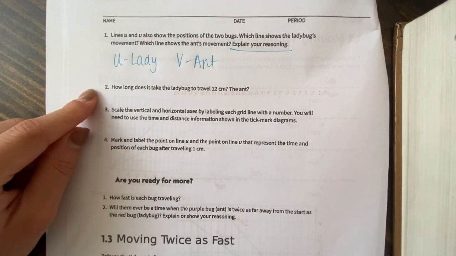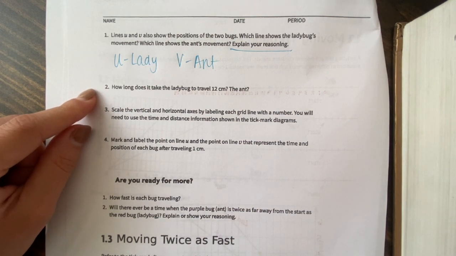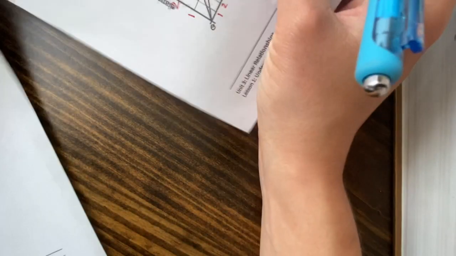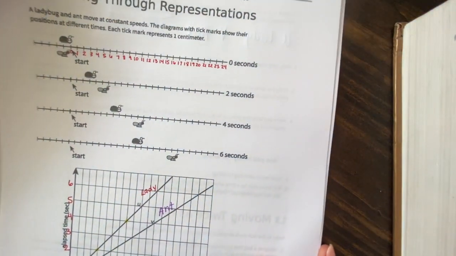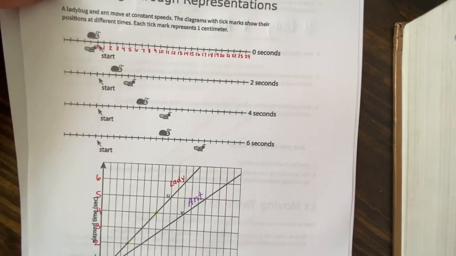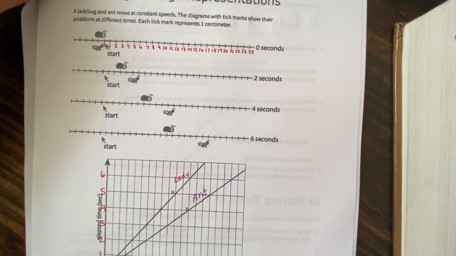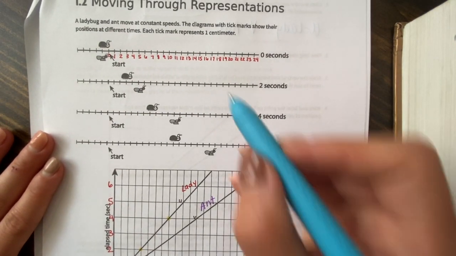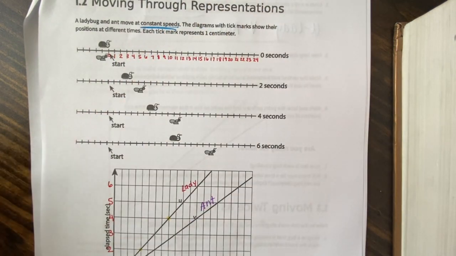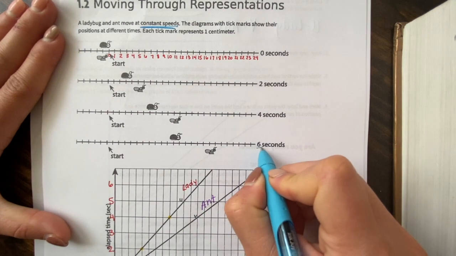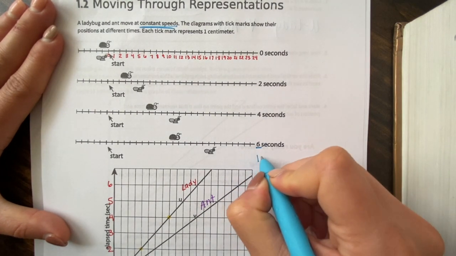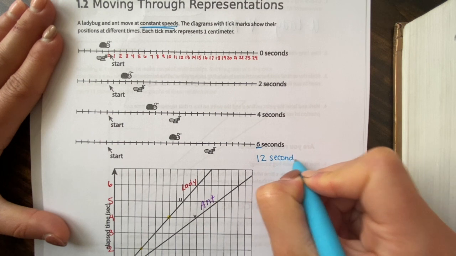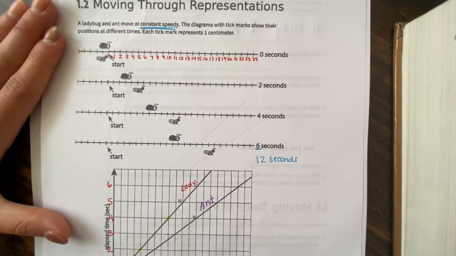Okay, so number 2, how long does it take the ladybug to travel 12 centimeters? Okay, so this is a really important word right here. Constant speed. That means they're not speeding up and they're not slowing down. So what I'm going to look at is this 6 seconds here, because to get to 12 seconds, they're going to go double.